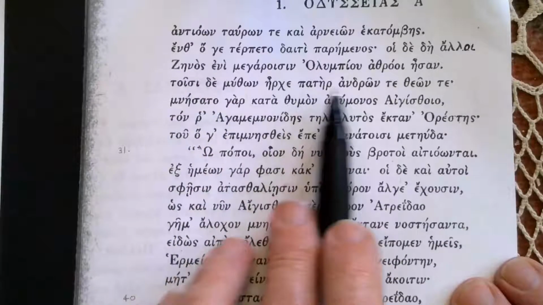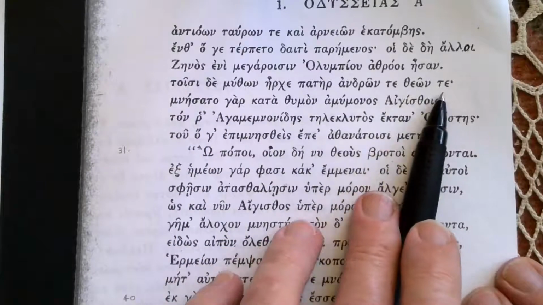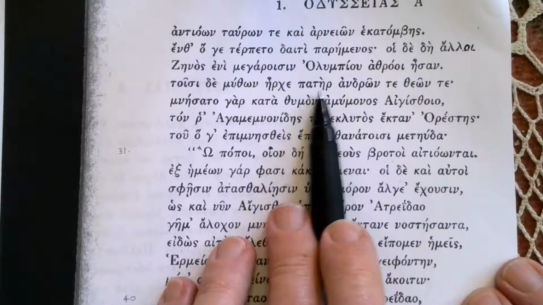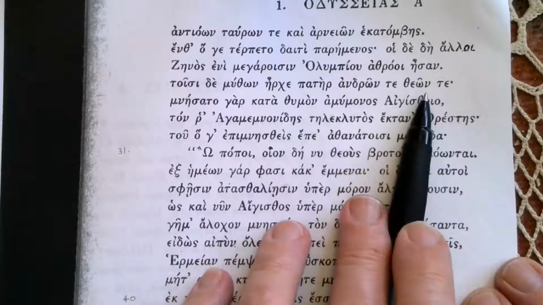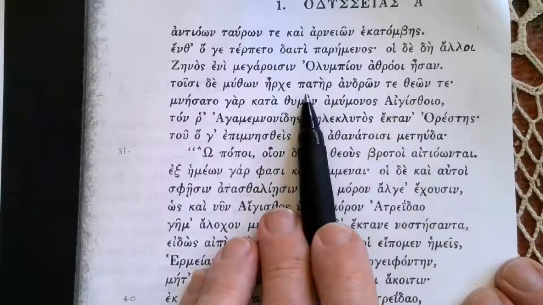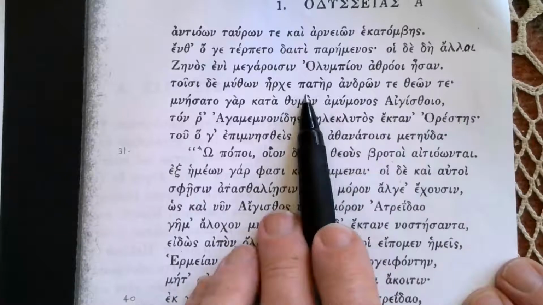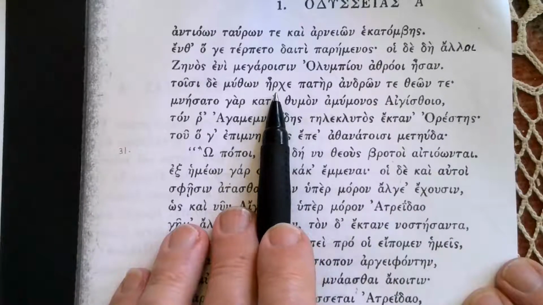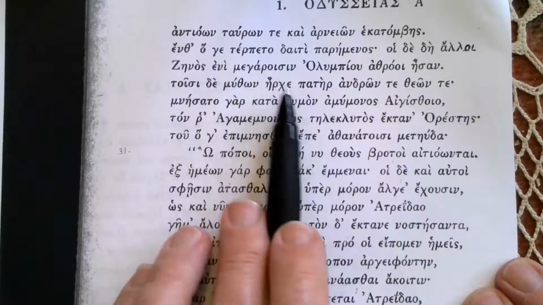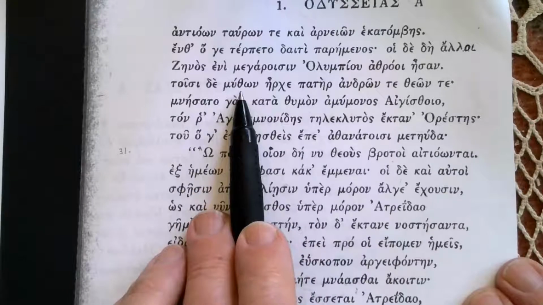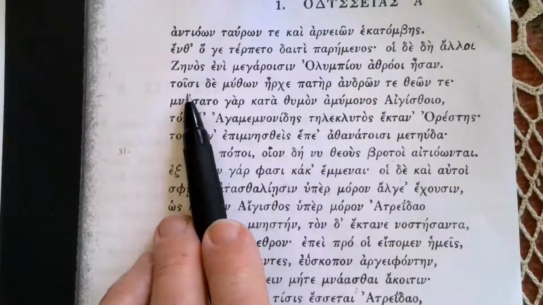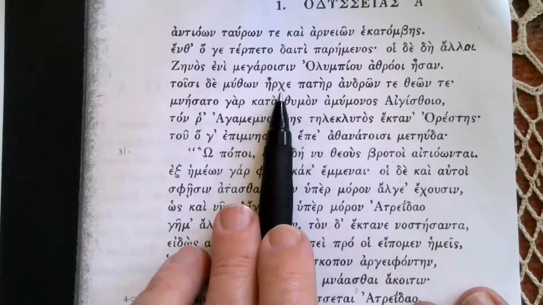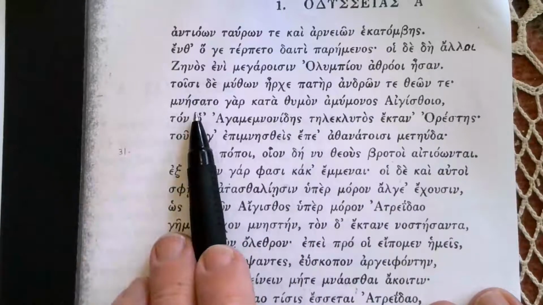Toisedemuthon archi pater andron te dionte. So there's the subject here. Look along to find the subject. So this is the father of men and of gods. This is often the expression used for Zeus. He's the father of men and gods. Erke, he began, and it's taking a genitive, made a beginning, muthon, of words, genitive plural, toisi, for them. So, but the father of gods and of men made a beginning of words for them or to them.